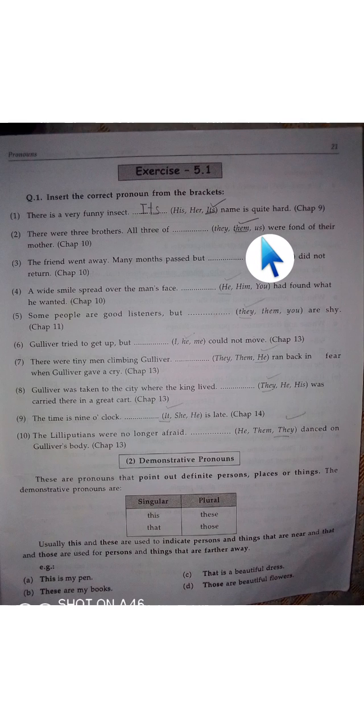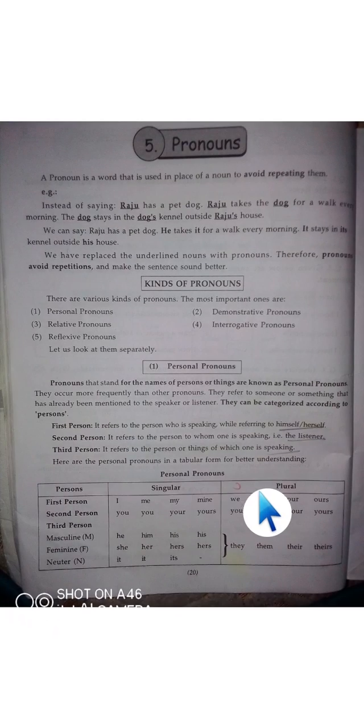If we are talking about the first person, about ourselves, we are the speakers and we are talking about ourselves, so we should use us. And they, when we are referring to someone, they are going here, they are going there, they are coming, they are eating, they are doing this. So here we are talking about them, so we will use them. Likewise, you have to solve these examples according to your chapter, according to the table. You can take the help.